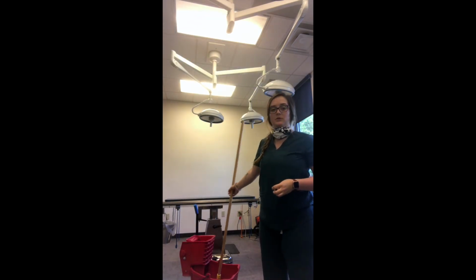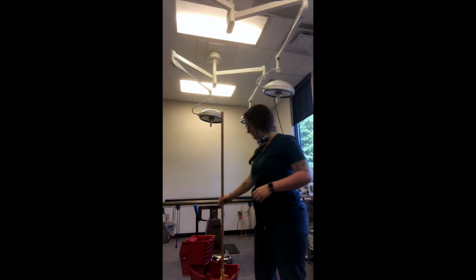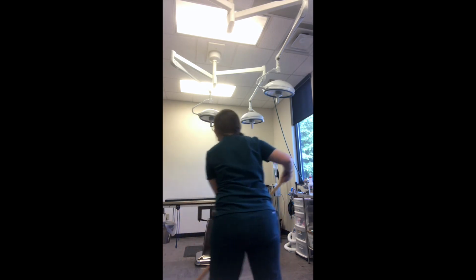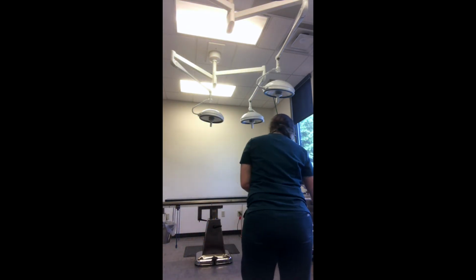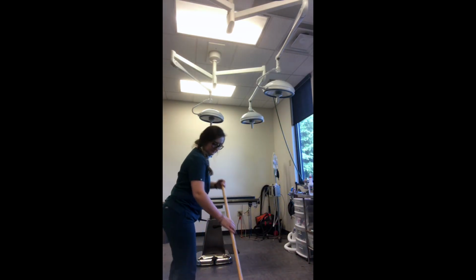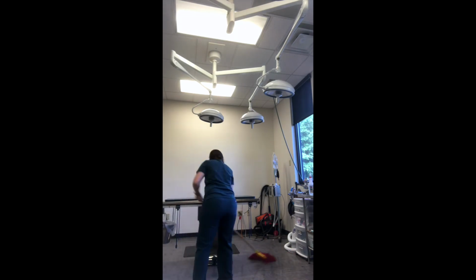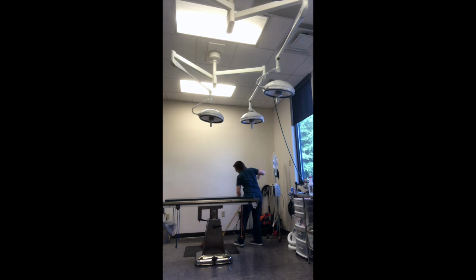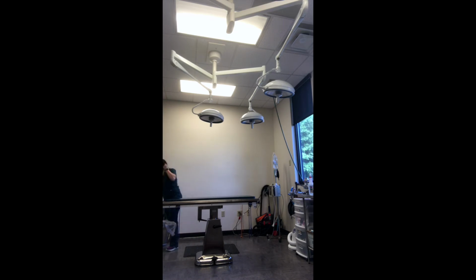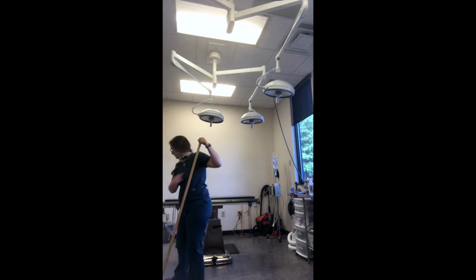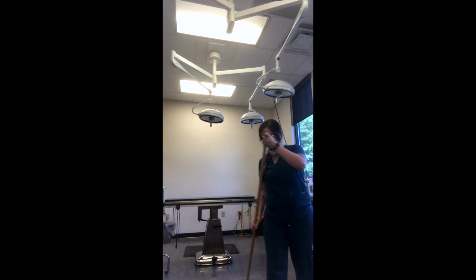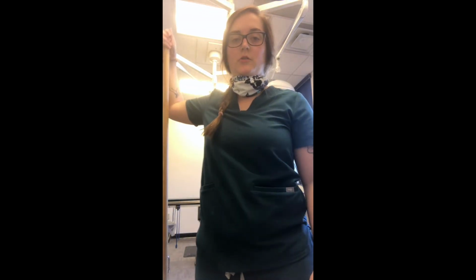So that broom was red and this mop is also red, so that everybody knows that this is only used for surgery. After that is complete, your OR is ready for the next day.